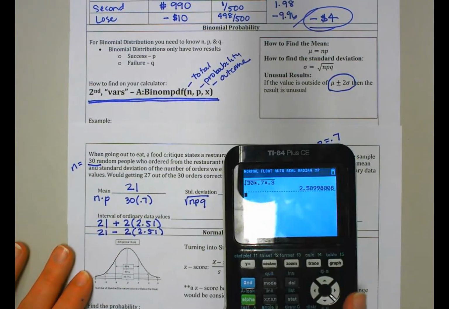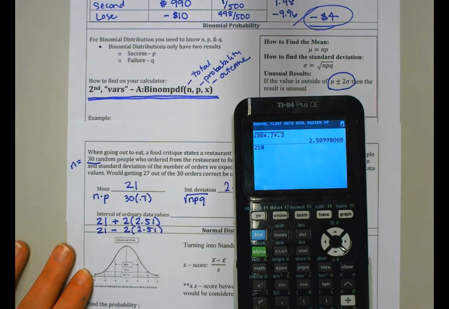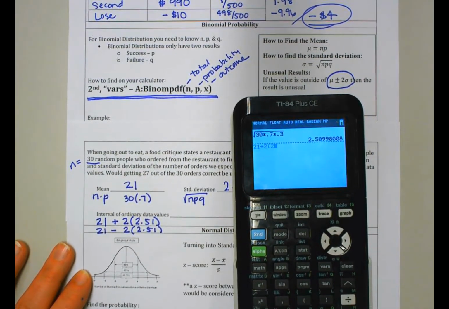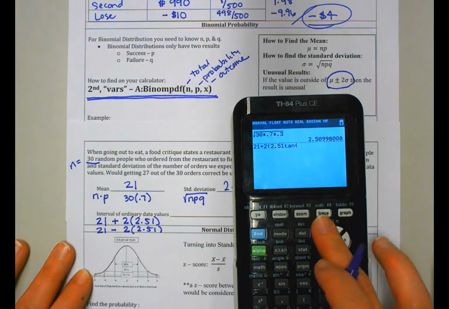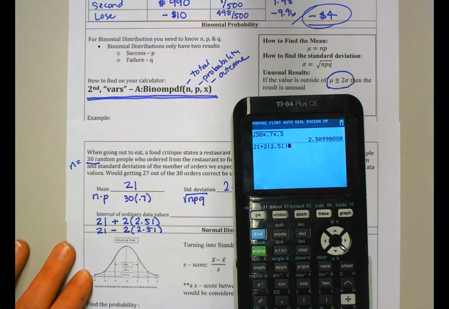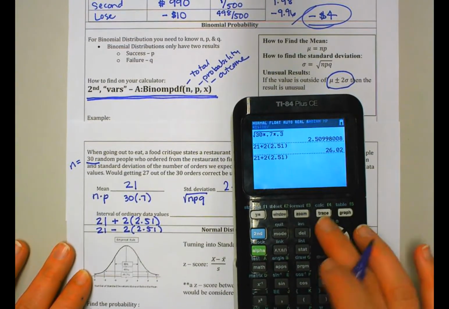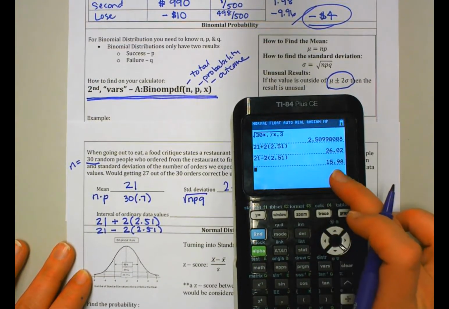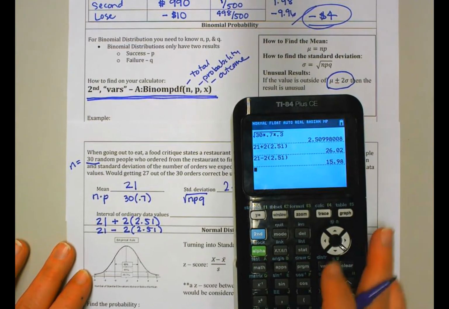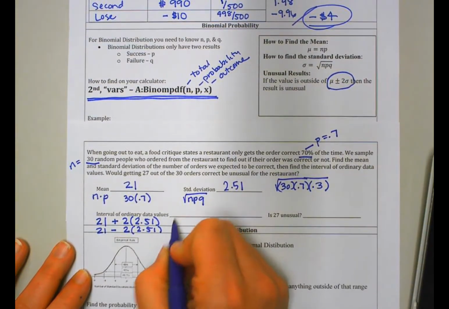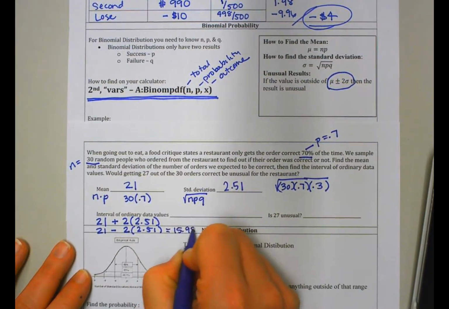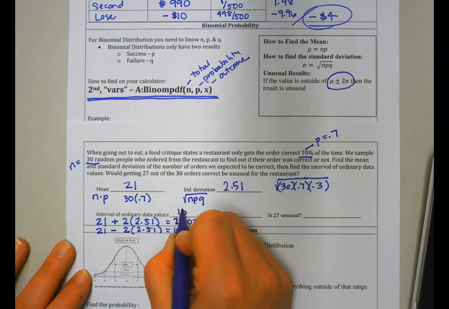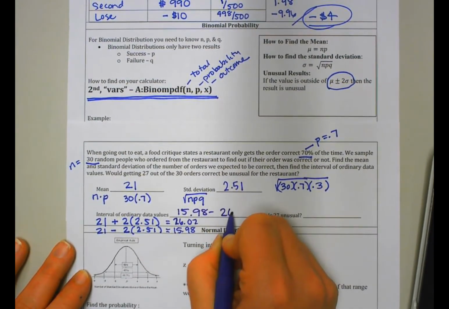So if I do 21 plus 2 times 2.51, sorry, typo, and then I do 21 minus, I get that 15.98 to 26.02 are ordinary values. This gave me 15.98, 26.02. So my range is 15.98 to 26.02.